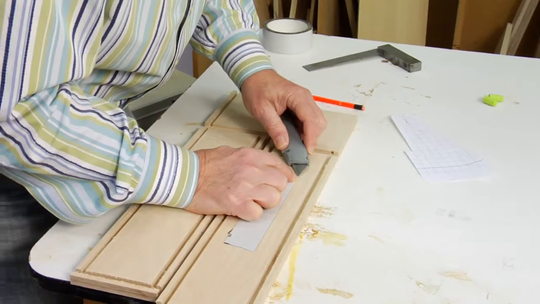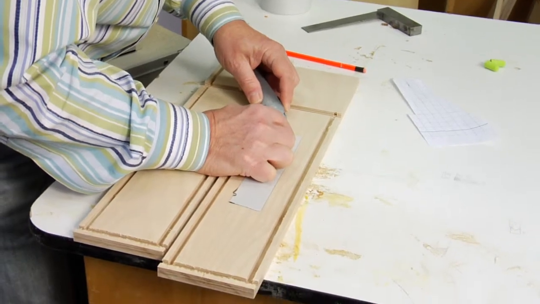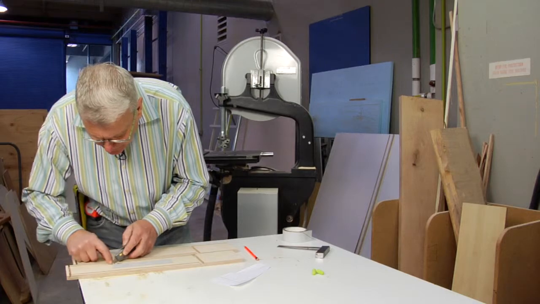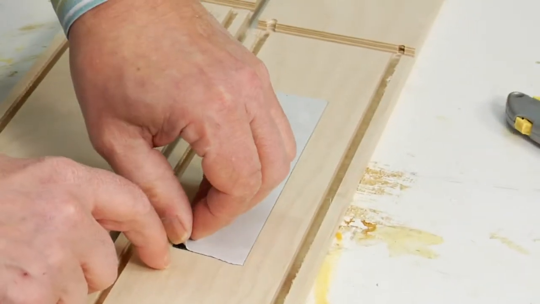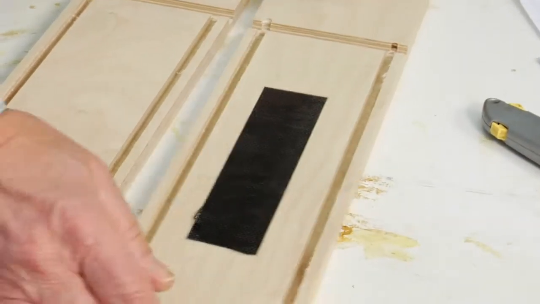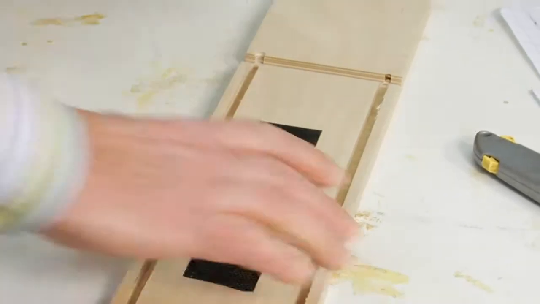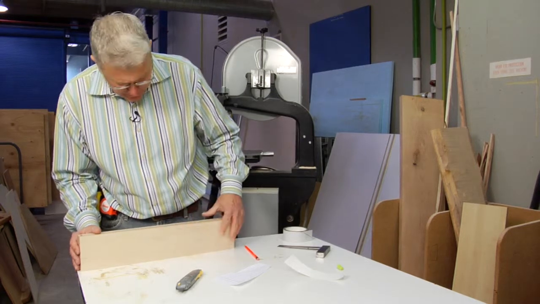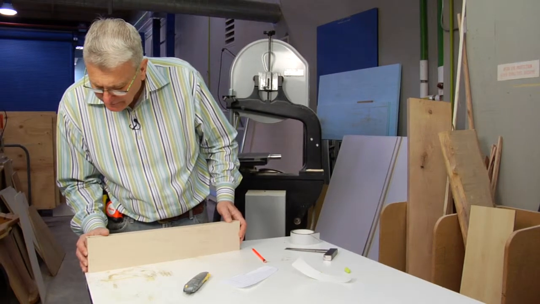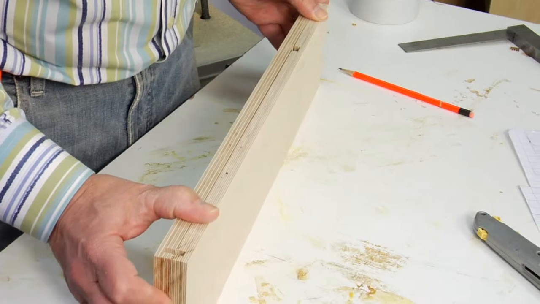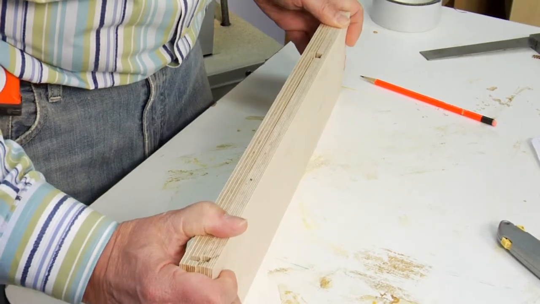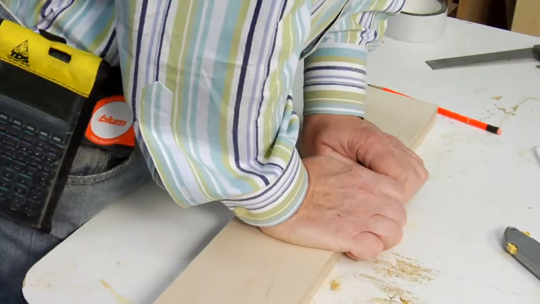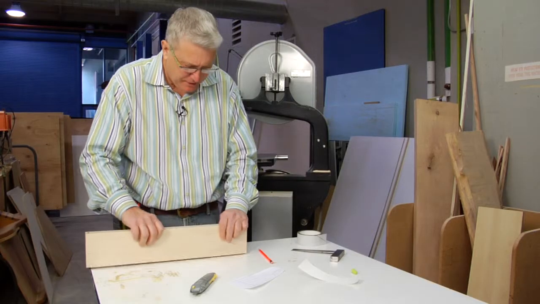Let me, if I can get under here. Here, come on. There we go. Take that off, and now be very careful to place these so they're exactly lined up. I'm just kind of looking at the dados here to do that. Okay, there we go. That looks really good.